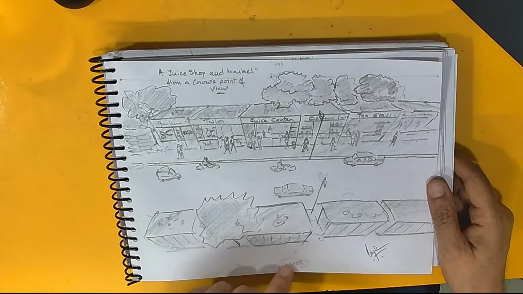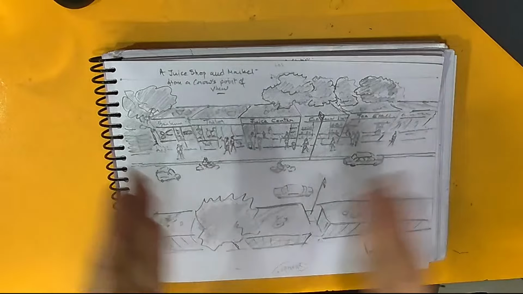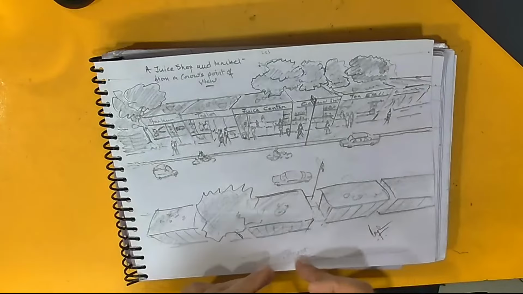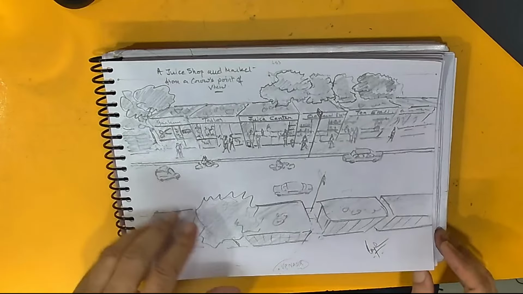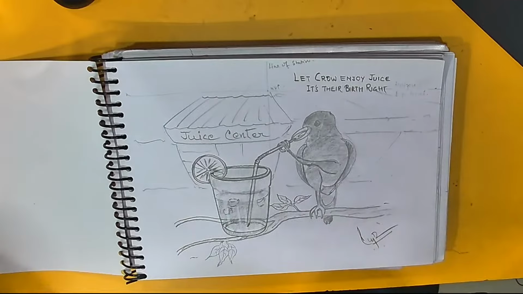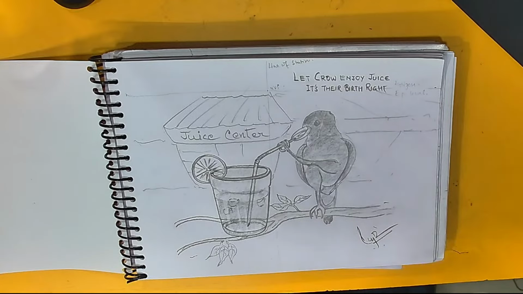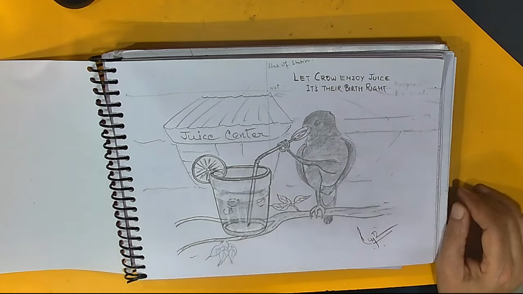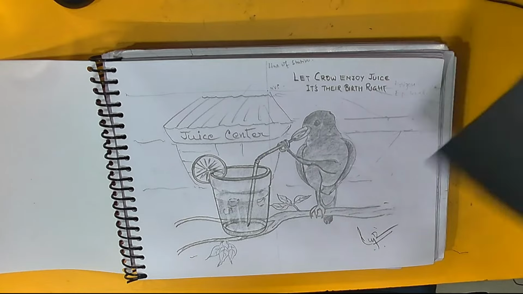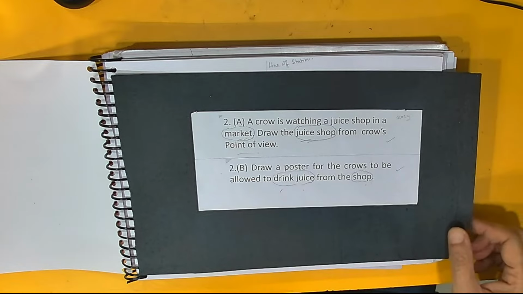But yes, vanishing point in nadir, for all the lines to be coinciding with the vanishing point in nadir, little shading, and a poster along with the tagline, "Let crow enjoy juice, it is their birthright." Against a question, draw a poster for the crow to be allowed to drink juice from the shop.